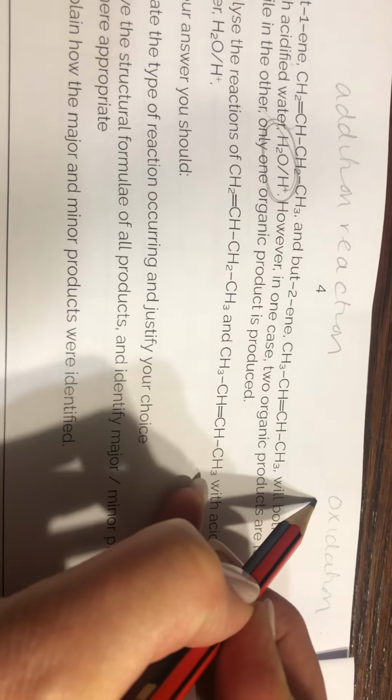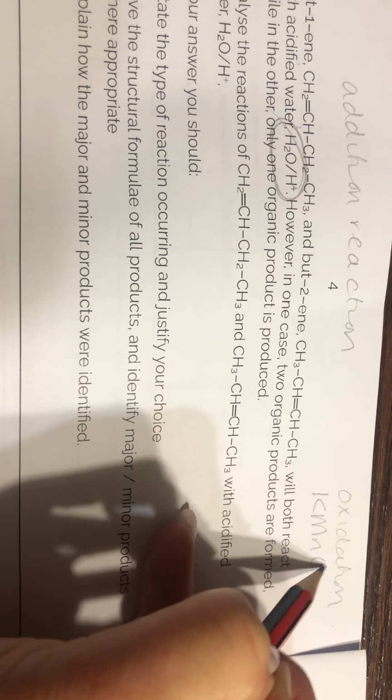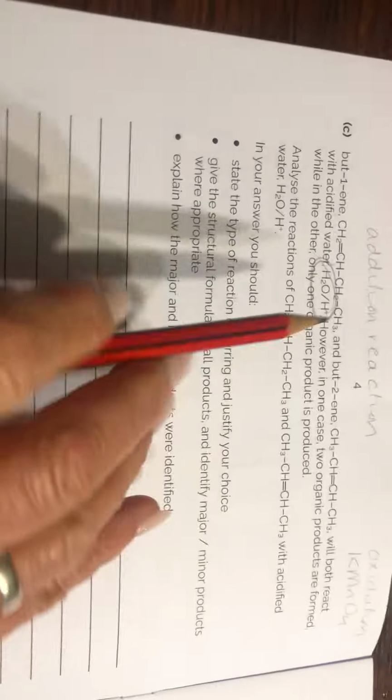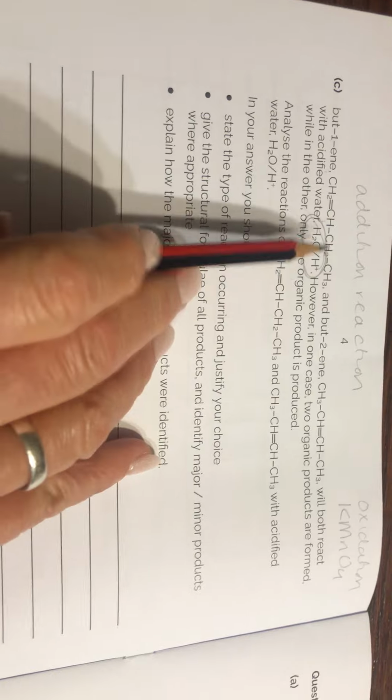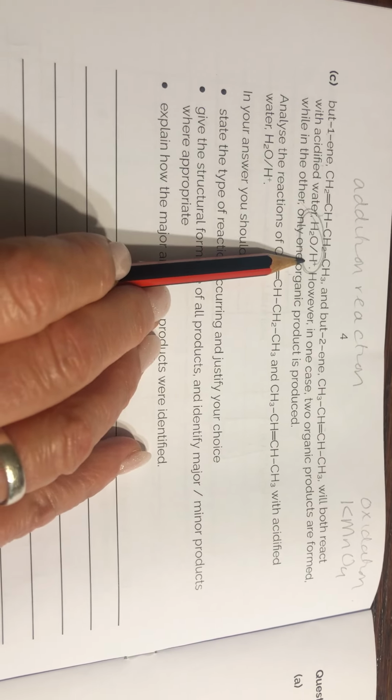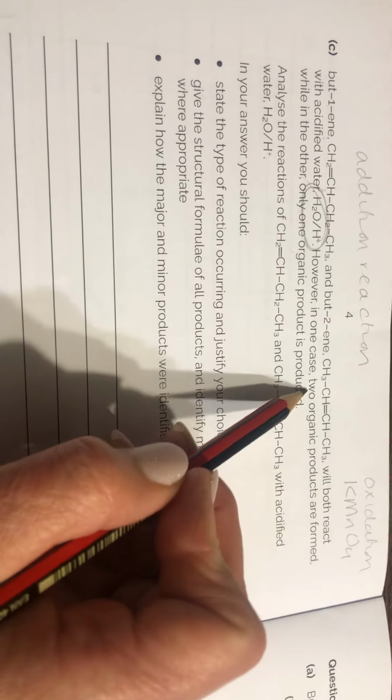Starting redox now, you know that oxidation requires KMnO4 or MnO4-. So this one's an addition. Again, one of these reacts with H2O with a catalyst of H+, one forming 2 products and the other forming 1 product. So we have to analyze these reactions.